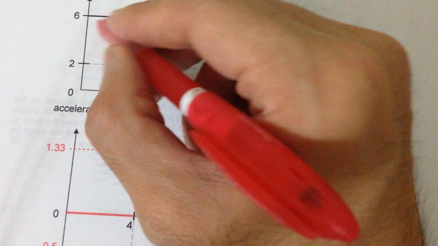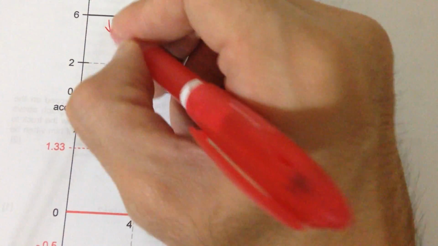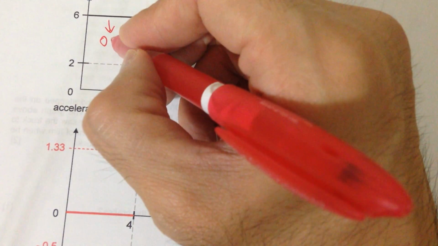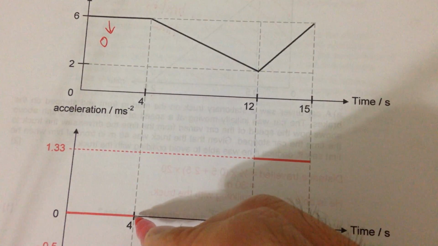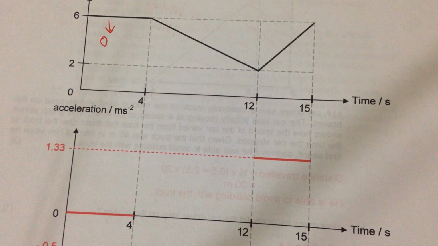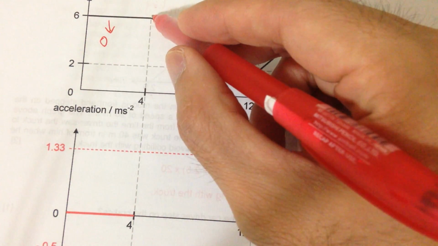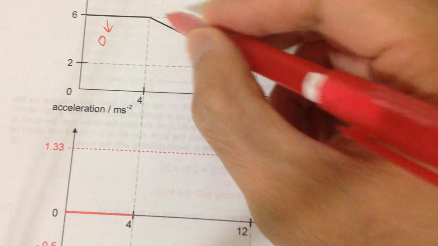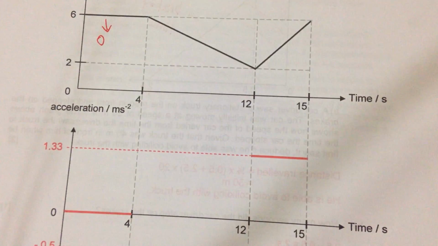For the first part, 0 to 4 seconds, the gradient is actually 0. So if the gradient is 0, that means the acceleration from 0 to 4 is 0. So that's why here is 0. Now the next one, the gradient from 4 to 12, is a constant negative gradient.